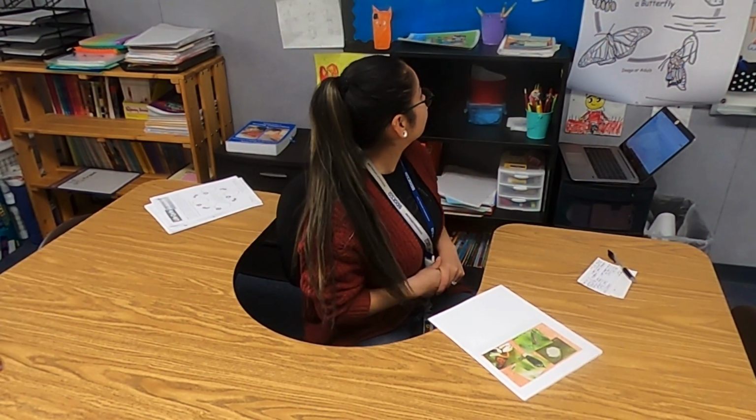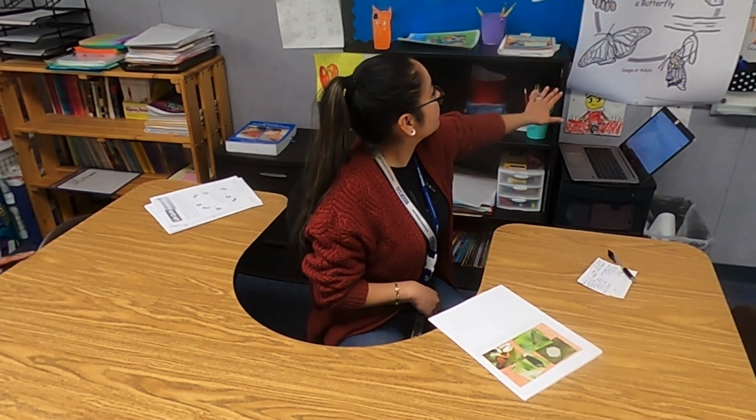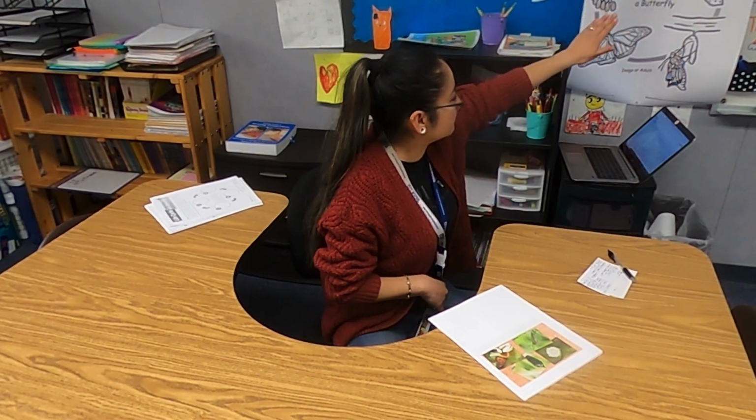Okay? Those little eggs look like flower seeds. They do look like flower seeds, right? And I did put the life cycle of a butterfly here so we can look at it later too. So before we start, I'm going to go ahead and read you guys the story, but we're going to go over some vocabulary words that we're going to come across in the story so that you guys know what the words mean when I read them, okay?